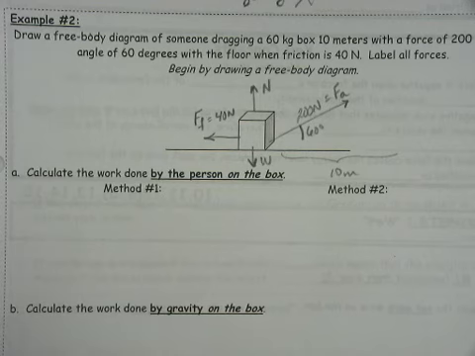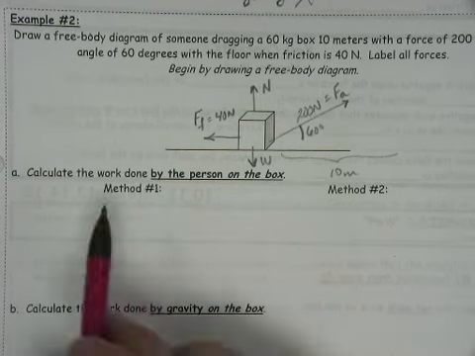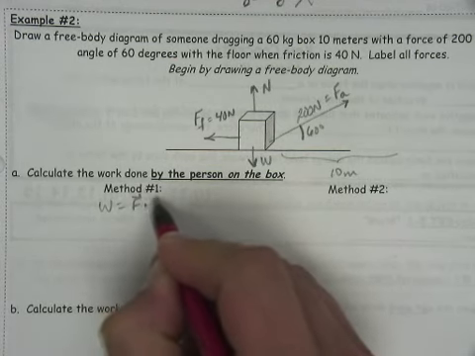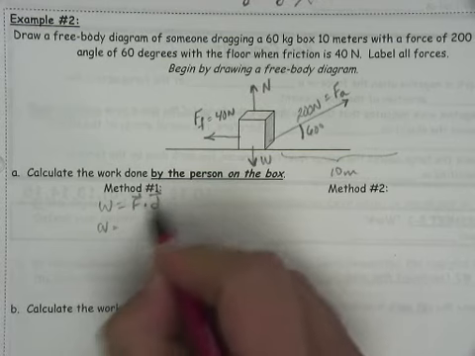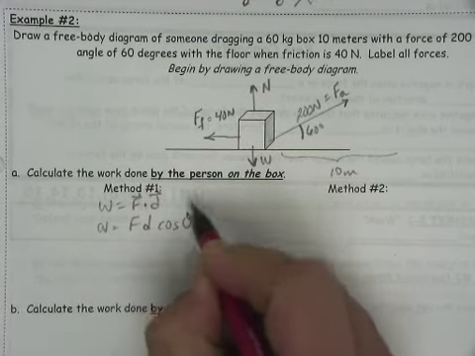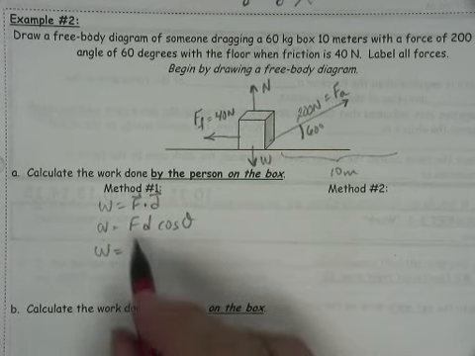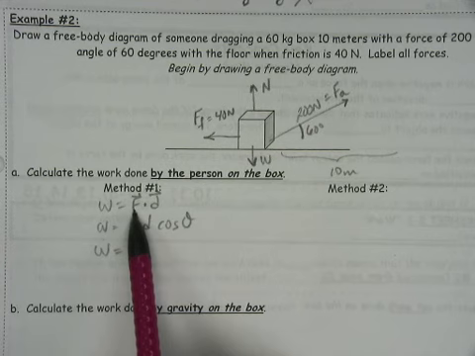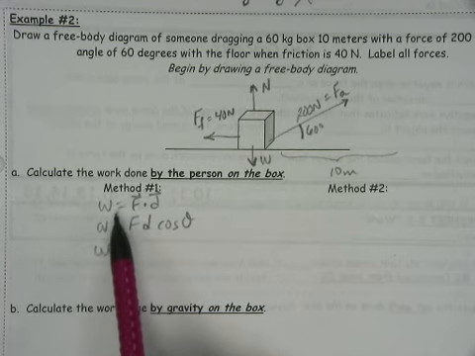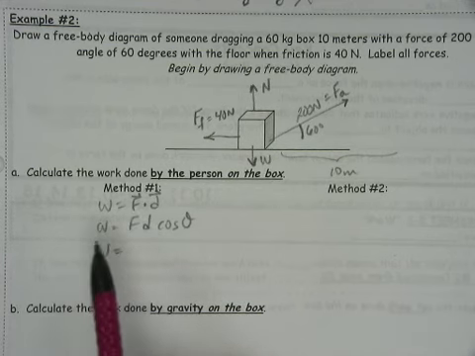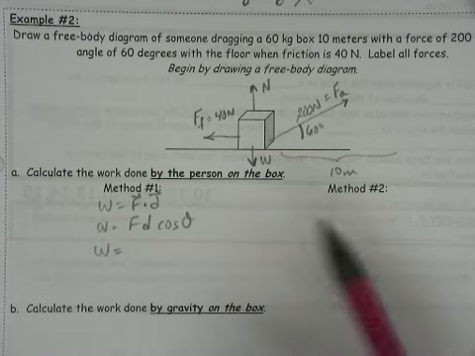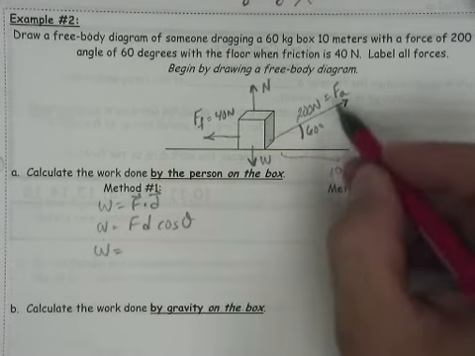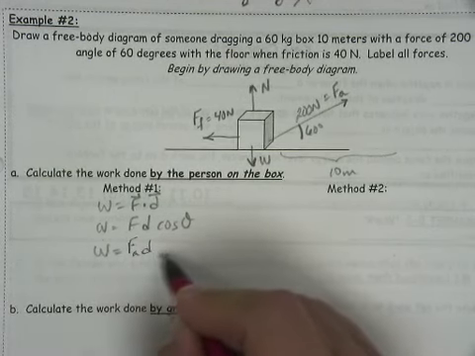So it says calculate the work done by the person on the box. Actually there's 2 ways of doing this. So we'll start off with the work equation. F dot D, we know that F dot D is FD cosine theta. Let's say it this way. If you want the work done by the person, you have to use the force exerted by the person. You wouldn't use the force exerted by friction. So those two always have to match up. So if you want the work done by the person, you have to use the force exerted by the person, which is FA. So this is going to be FA d cosine theta.